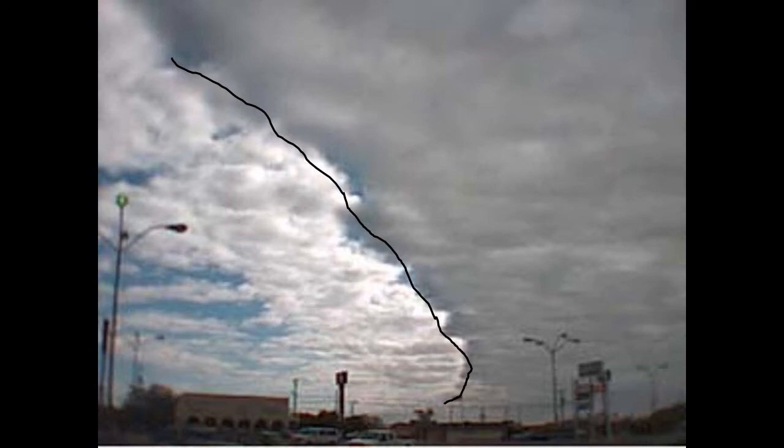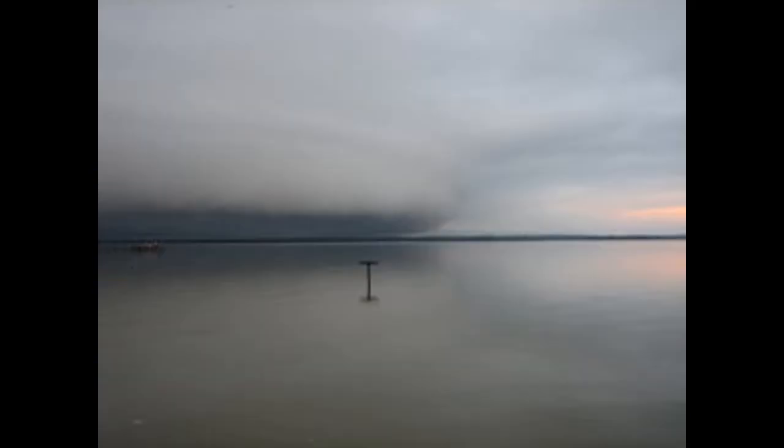But that one is a little bit more gentle looking. This is a really cool one right here. Very clear front coming in right here. You can see the edge of it right there. Again, you can see this one right here, very clear line here.